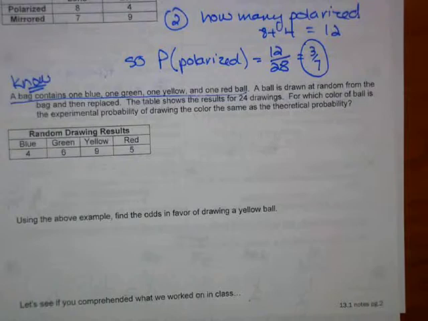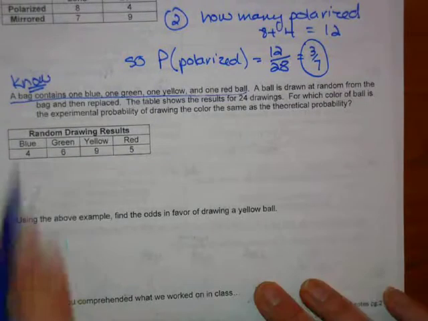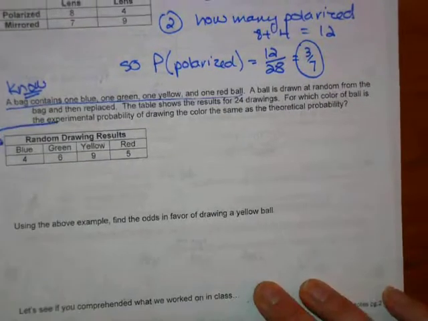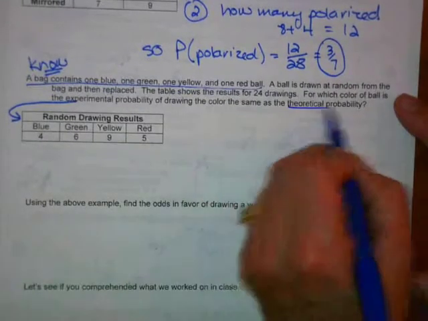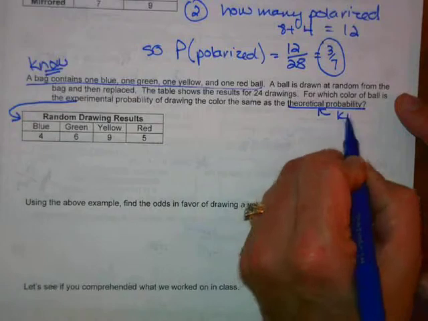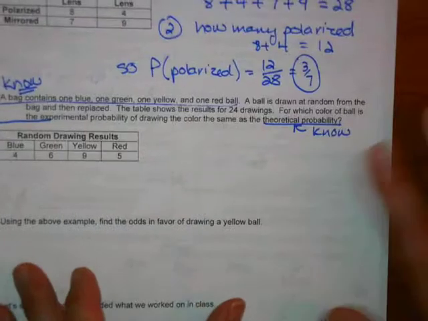For which color of ball is the experimental probability, that would be this right here, of drawing the color the same as the theoretical probability? This is based on what we know. So let's start with theoretical.